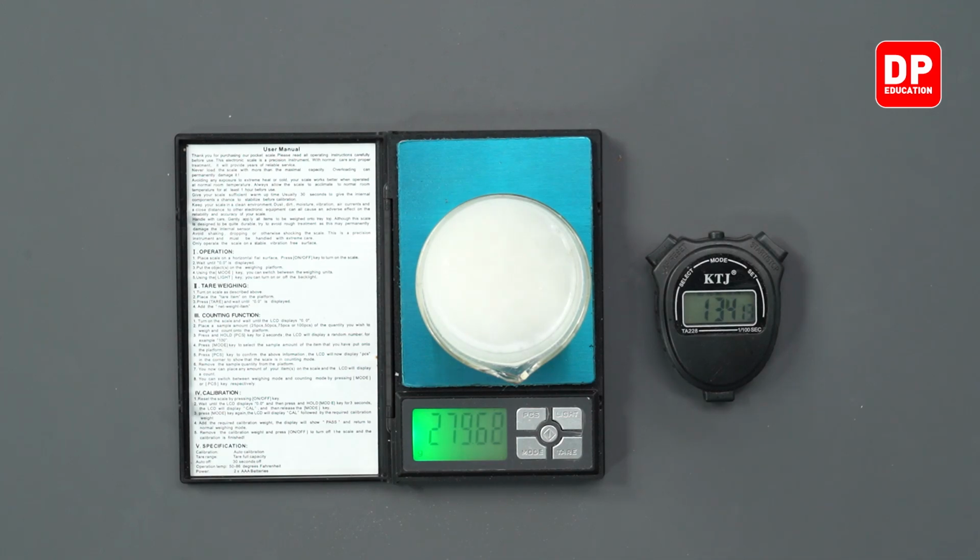Our fifth reading is going to be 279.62 grams. Our sixth reading is coming up next, and that will be 279.46 grams.